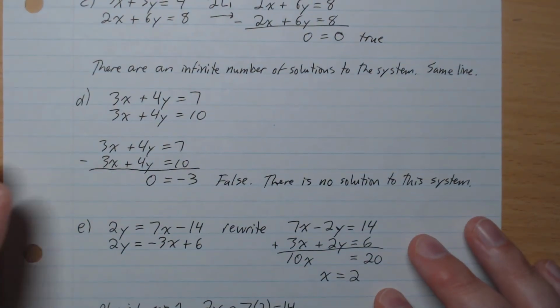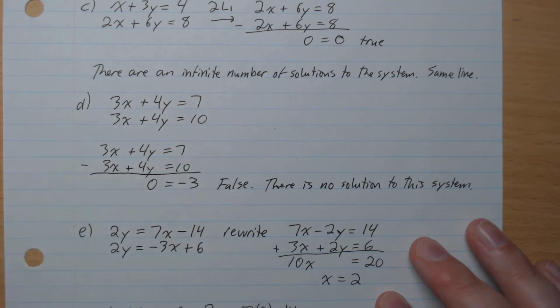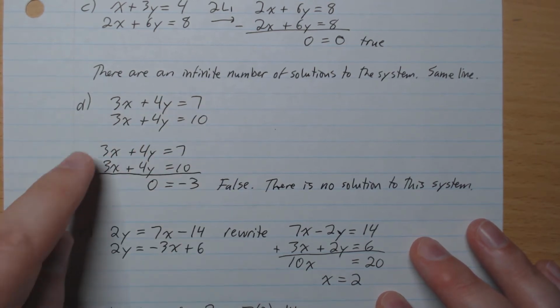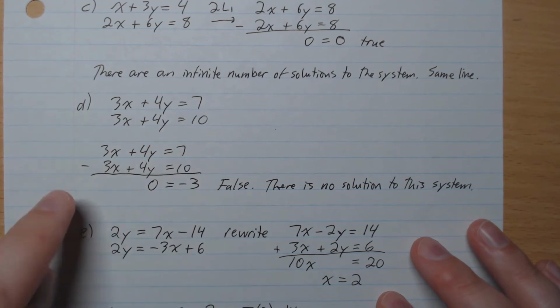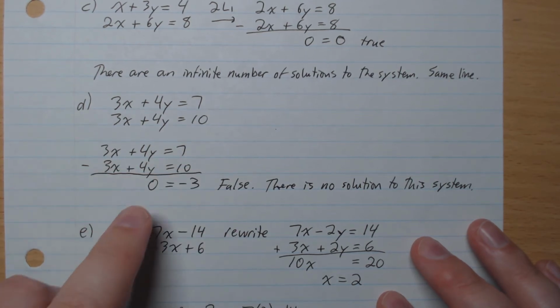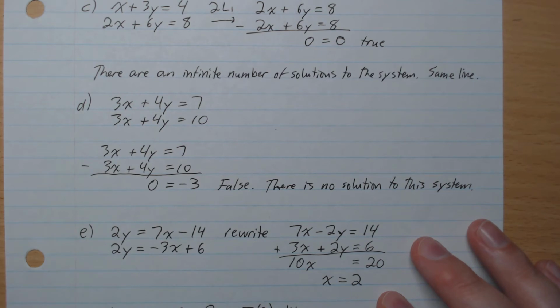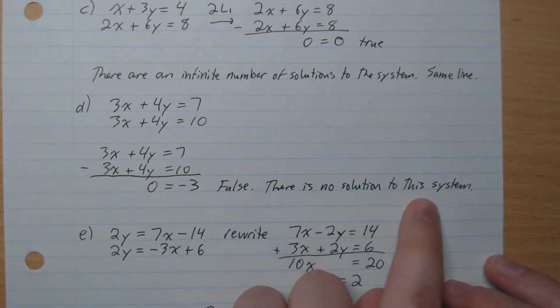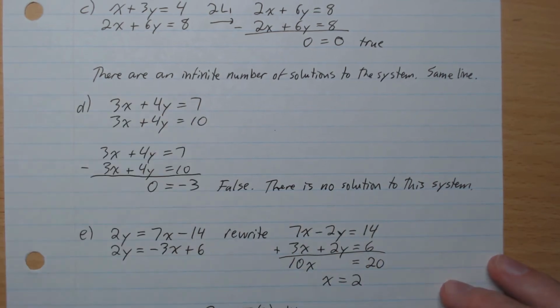D. 3x plus 4y equals 7. 3x plus 4y equals 10. So we're going to go first equation minus the second one. And so we get 0 equals negative 3. Which is false, and so there's no solution to this system.